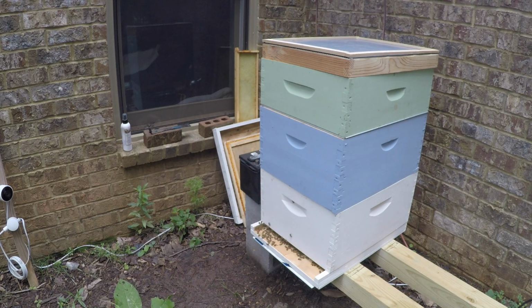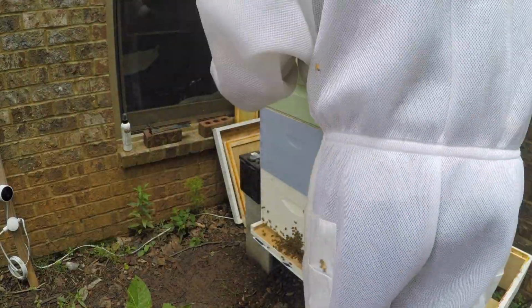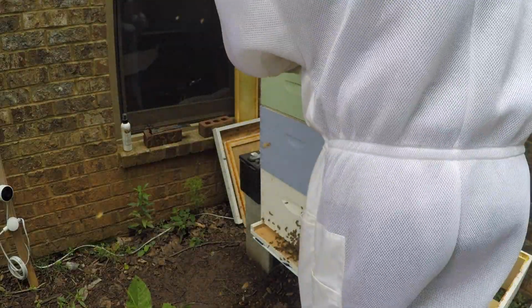So on this part, I'm driving them down, and you can see using the honey robber that they do come flooding out of the front of the hive. At that point, I'll take off the honey robber and then take off the honey super as well, and then be ready for treatment.